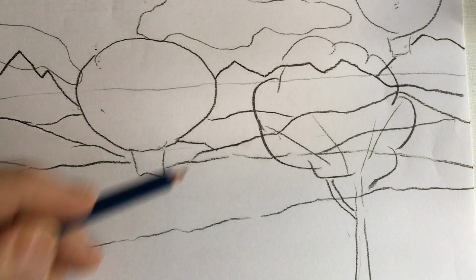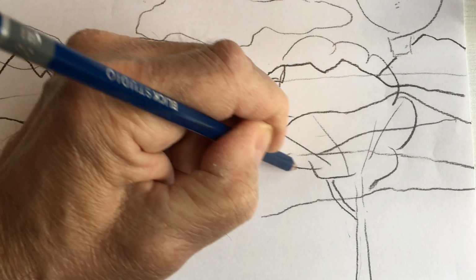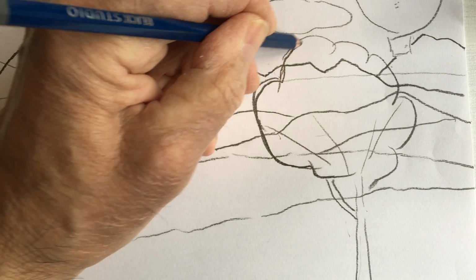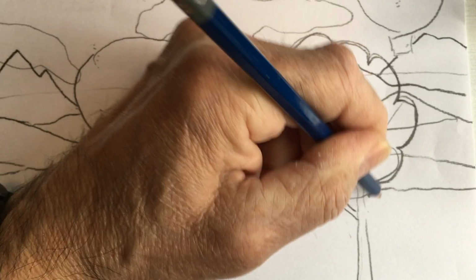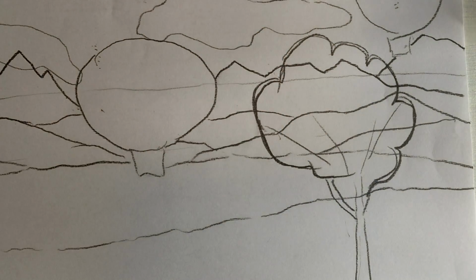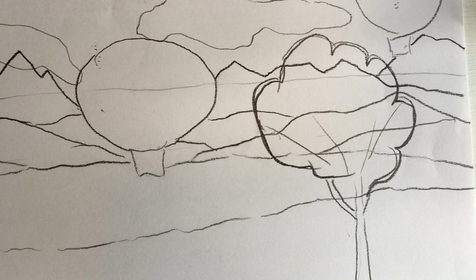All right, maybe I'm going to make that darker, and I'm going to be going over all of the big lines that I'm going to keep with a marker. So they'll be really dark. So we're using markers today.